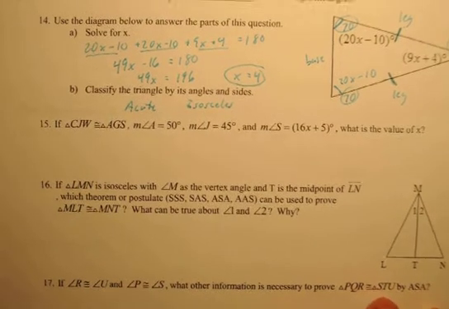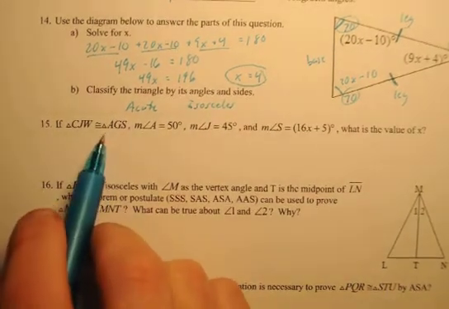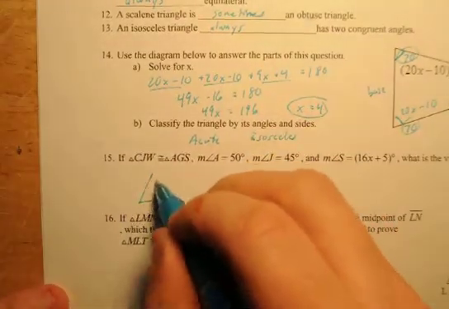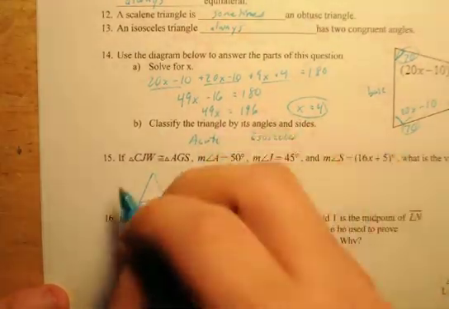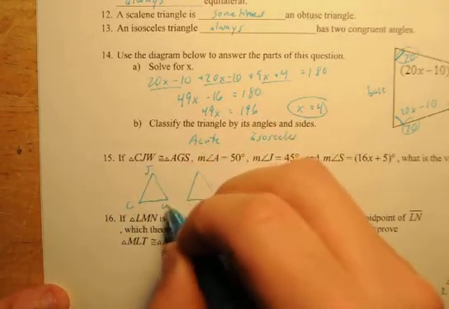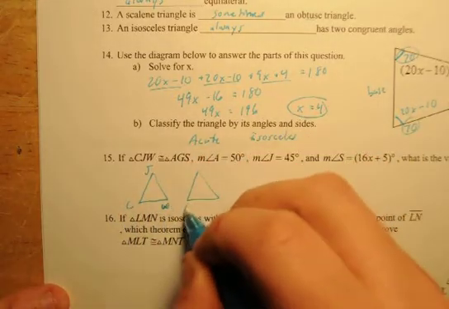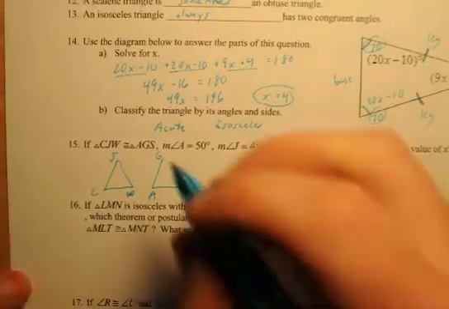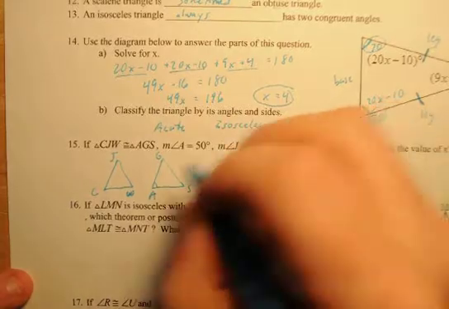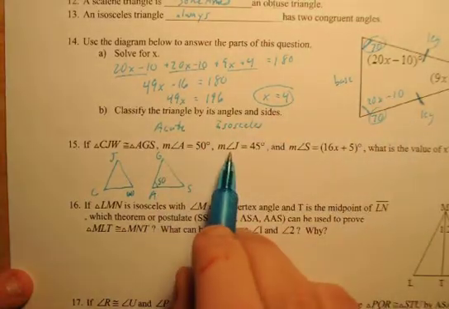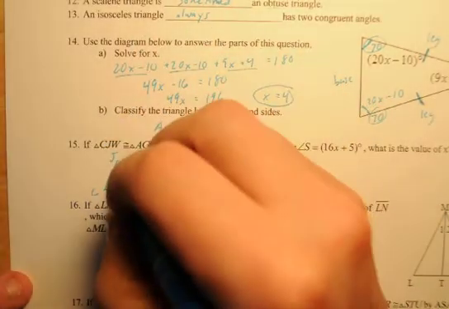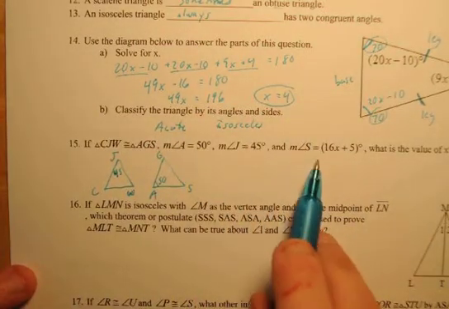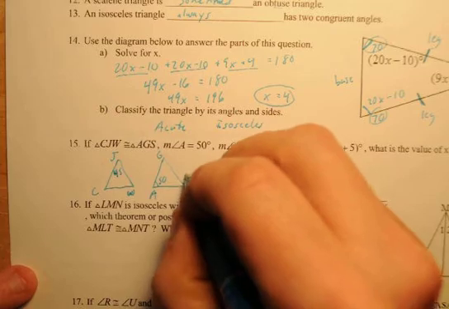Number 15. We've got 2 triangles, and it says they're congruent. So I'm going to go ahead and draw that picture. CJW and AGS. I made them corresponding. We got that A is congruent. A is 50. J is 45. And S is 16x plus 5.